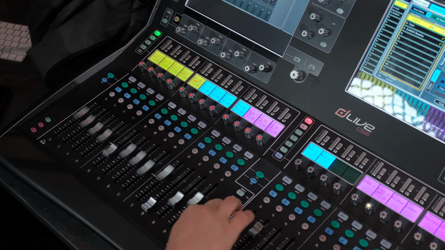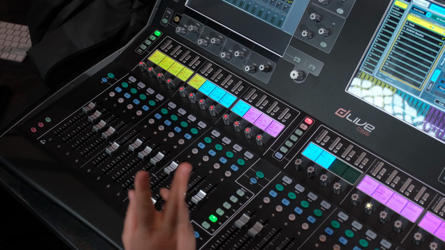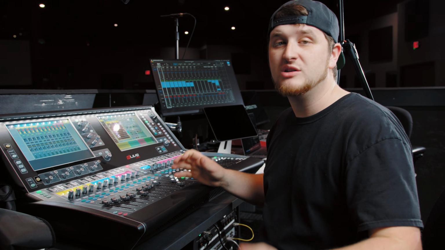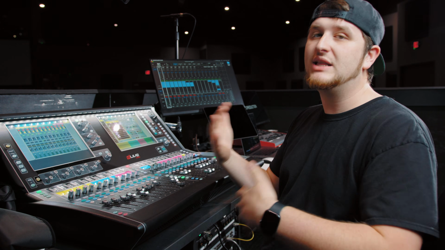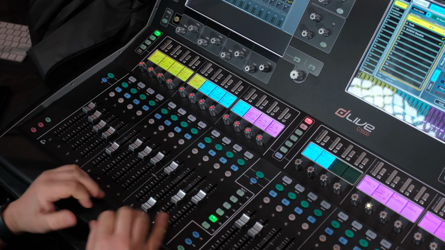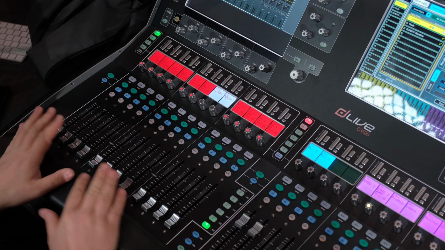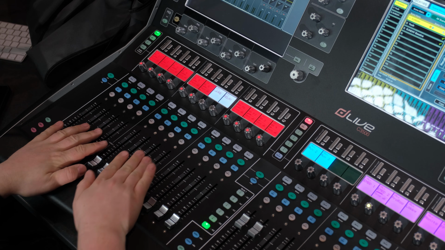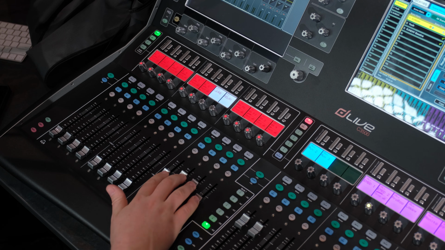Moving to page E, these I would consider more customized layers. They're not 1-to-1. These are kind of your working layers. This is all the necessary drum channels, all the necessary tracks, all the necessary guitars. And this next page is all the necessary vocals. We got some vocal effects, and then we have our speaking mics.